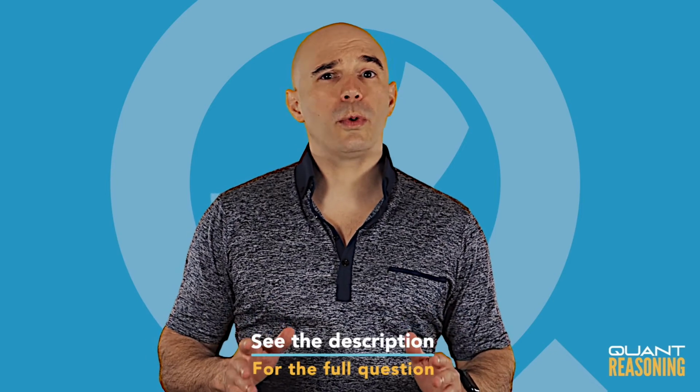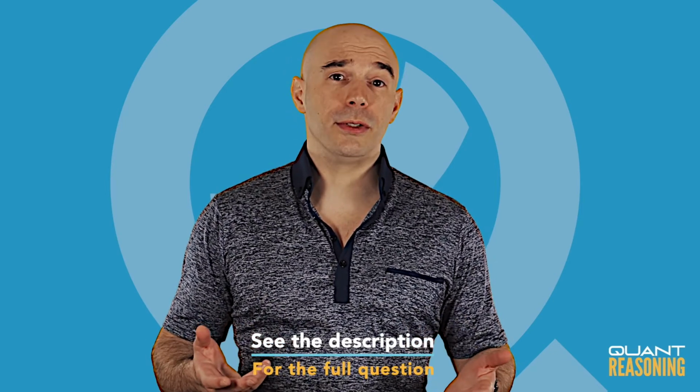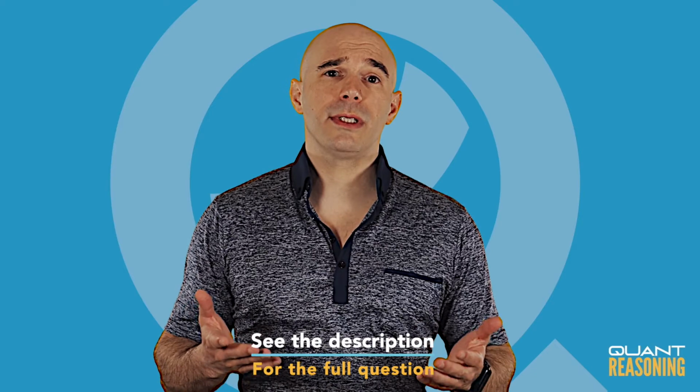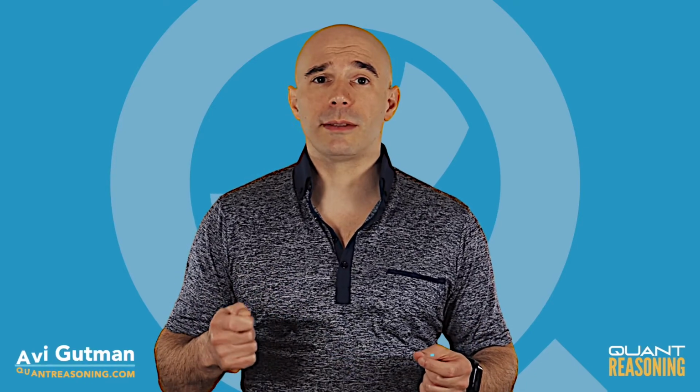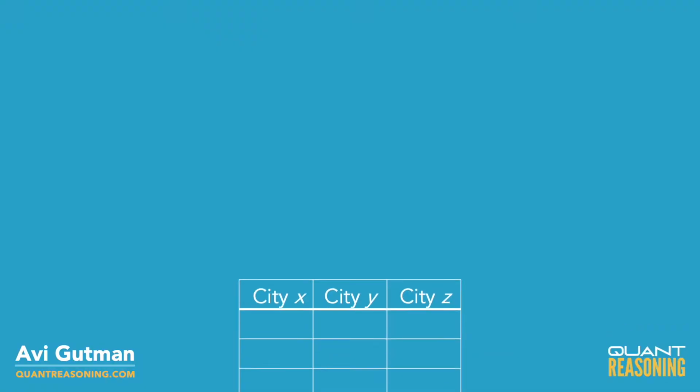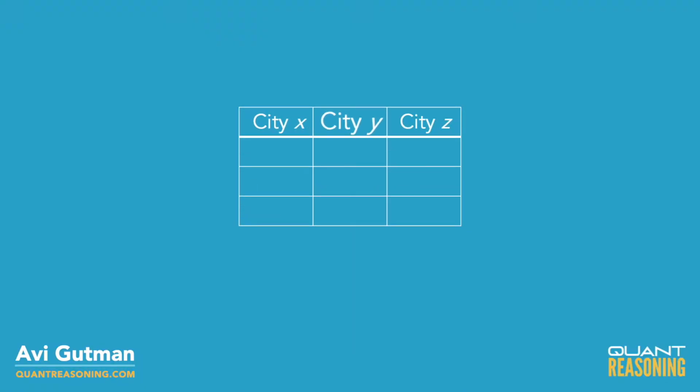The language in this question describes ratios. So let's build a ratio table. If x has a population that's 4 times as much as y, that's a ratio of x to y is 4 to 1.